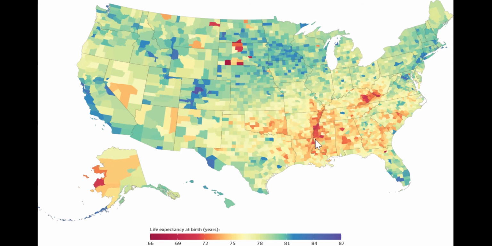But you just see the lack of access to healthcare, medicine, things like that. Just like when we think about lack of development in other parts of the world, you have parts of the United States where there's lack of access to medicine and healthcare that help people be healthier.